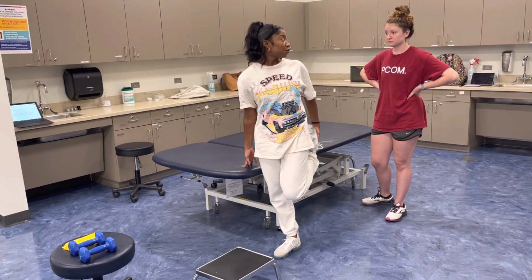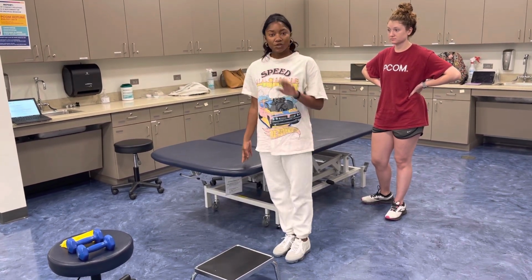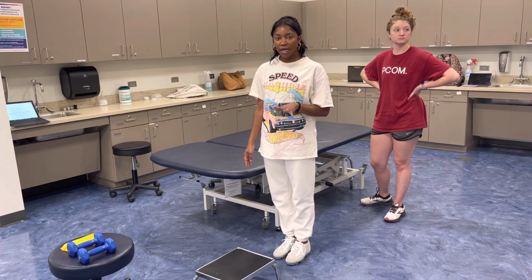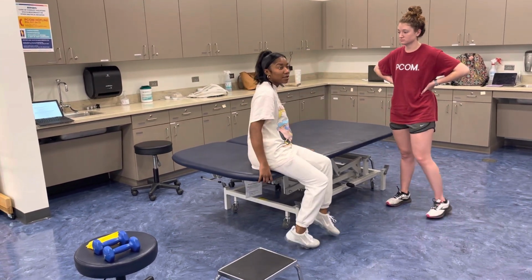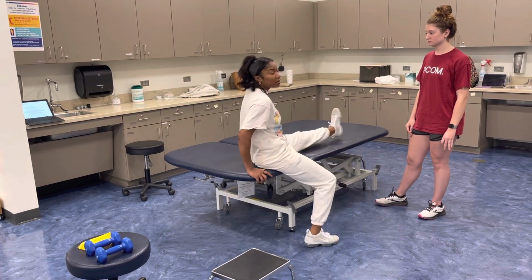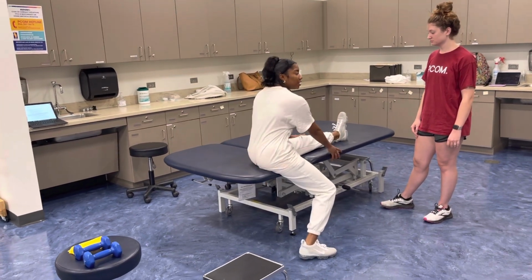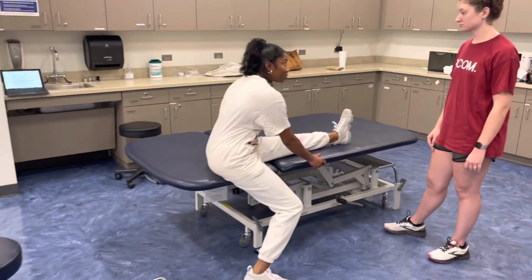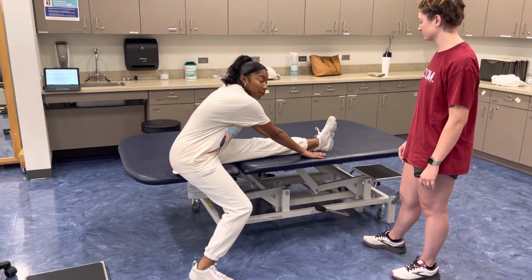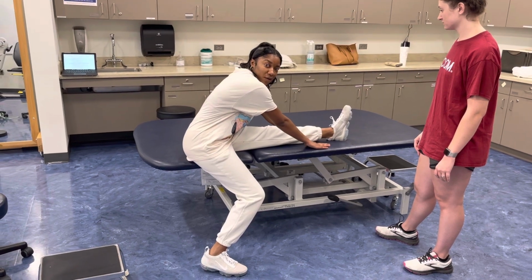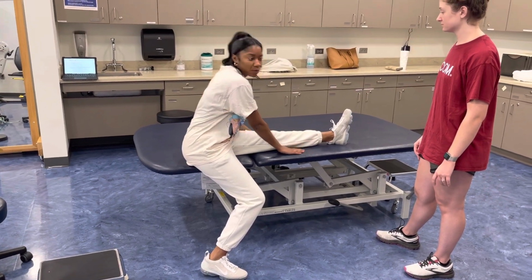And I'm gonna go ahead and demonstrate the next stretch as well. The next stretch we're gonna do for her is a long sitting hamstring stretch. So for that, I'll just have her sit on the treatment table with that left leg extended out, and she'll just lean your trunk forward and kind of try to reach for your toes and hold that stretch for 45 seconds as well. And we'll do 3 sets of that one as well.